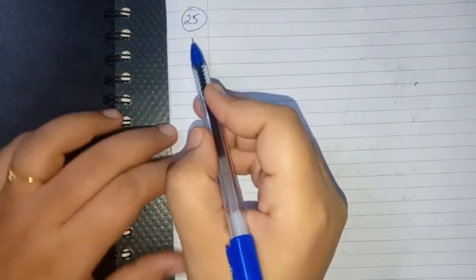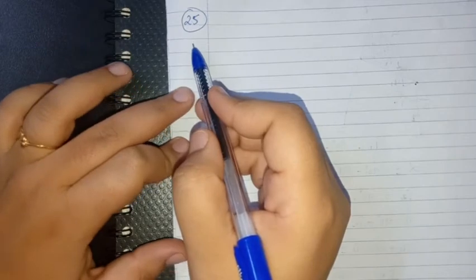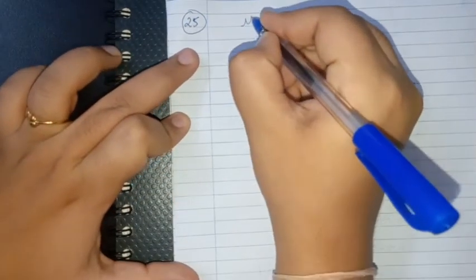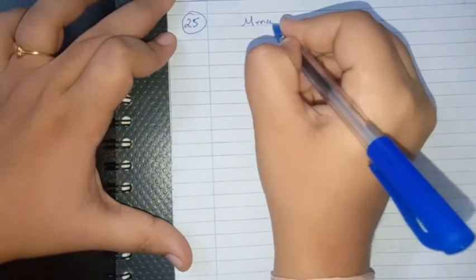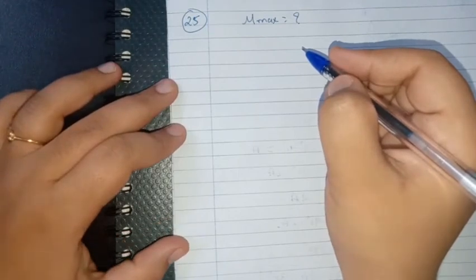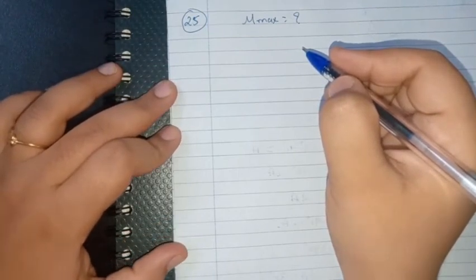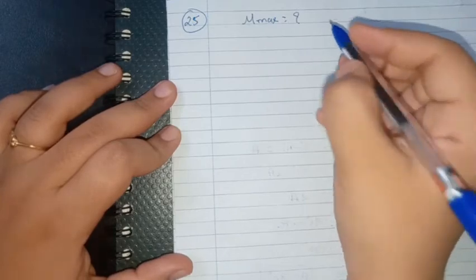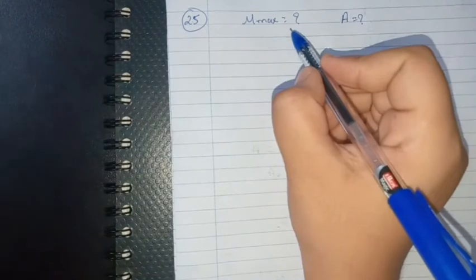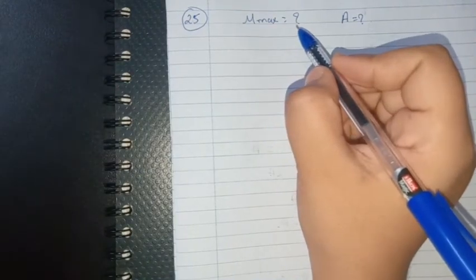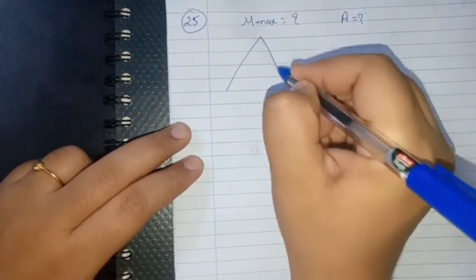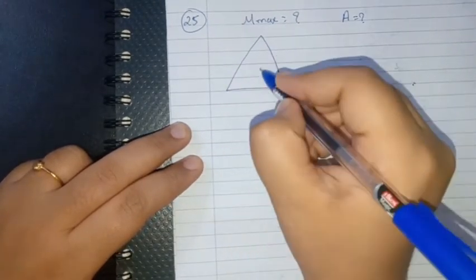In question number 25, we want to find the maximum value of index of refraction of material, that is mu max, which allows the passage of light through it when the refracting angle of prism is A. The refracting angle is given A. Here, to allow the passage, the maximum angle of incidence on the second surface should be equal to critical angle.